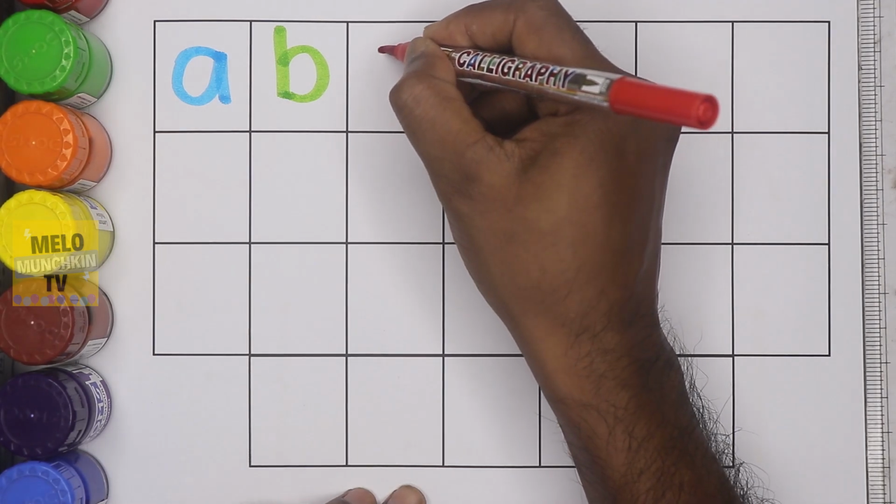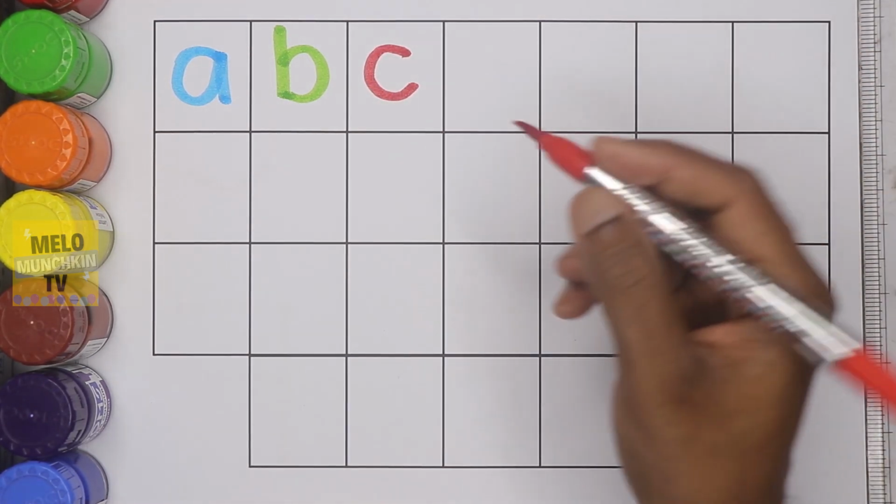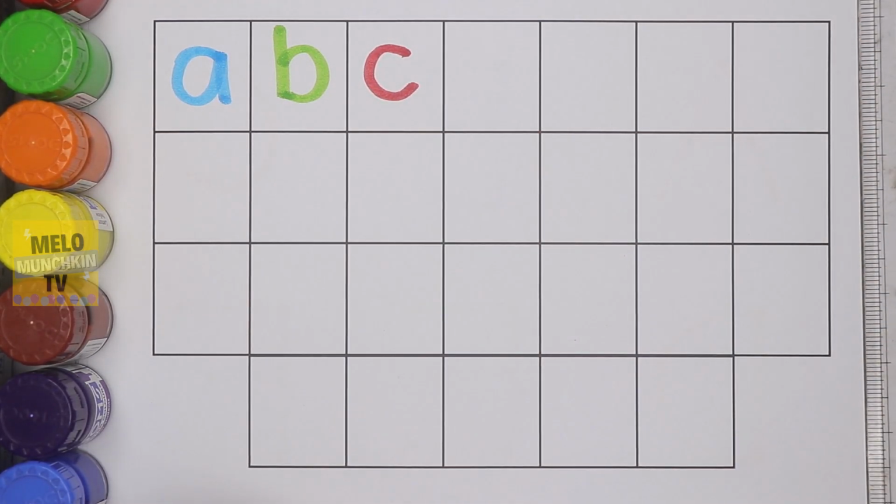Red color. And this is letter C. C for cat.